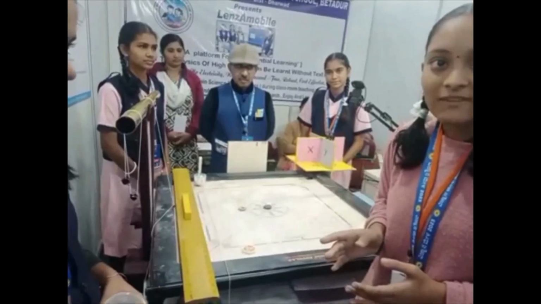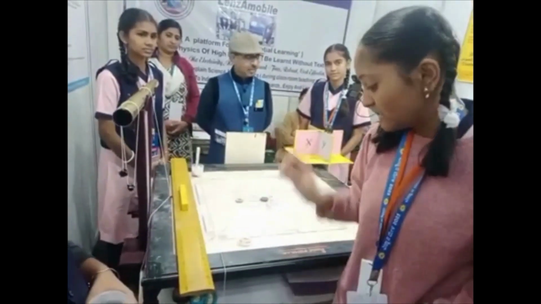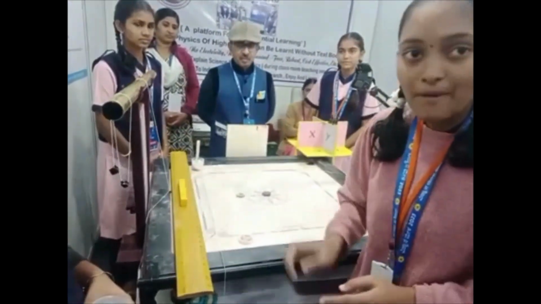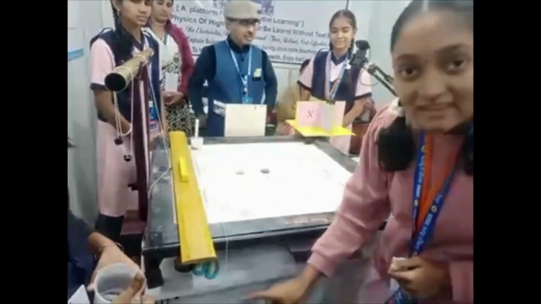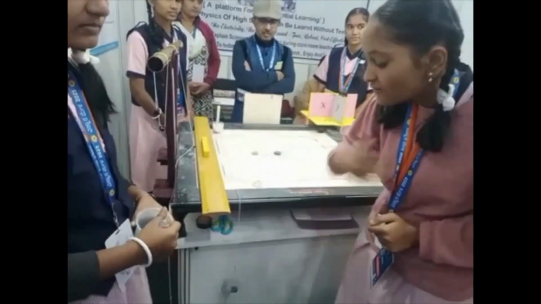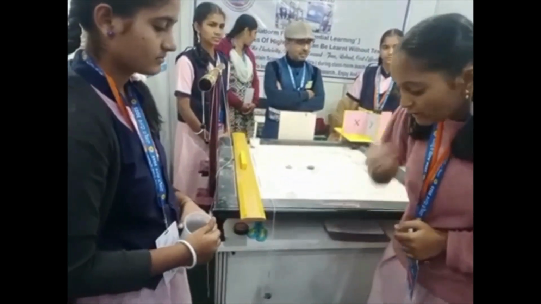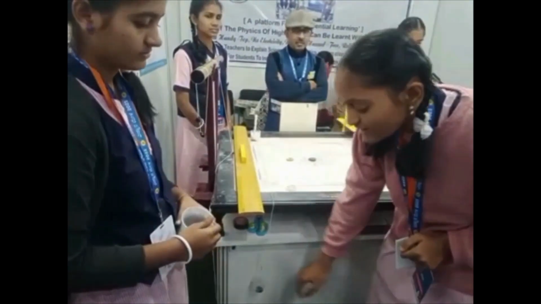So what does Newton's first law say? A body continues to remain in the state of rest or in the state of motion until it is compelled by an external agency called force. So the trolley is in the state of rest because we have not applied any external force on it. It will change its state only when we apply a force on it.